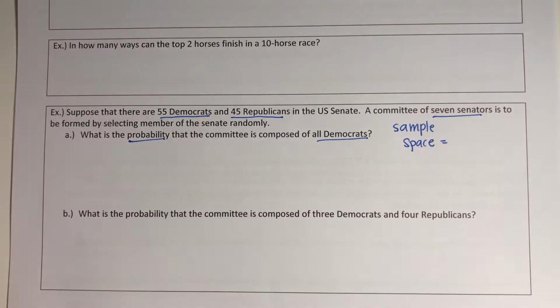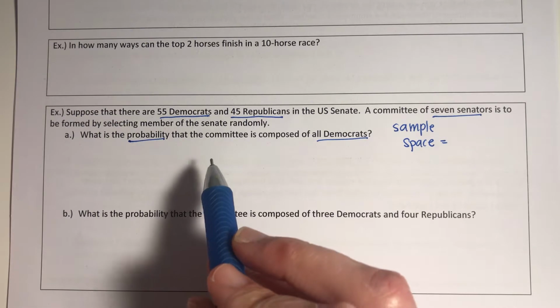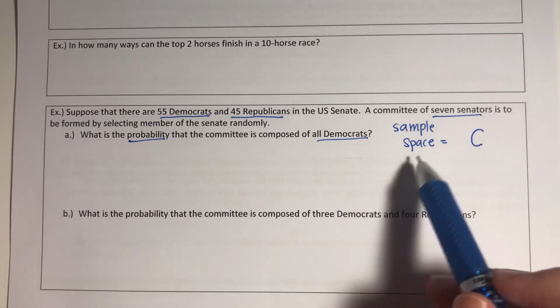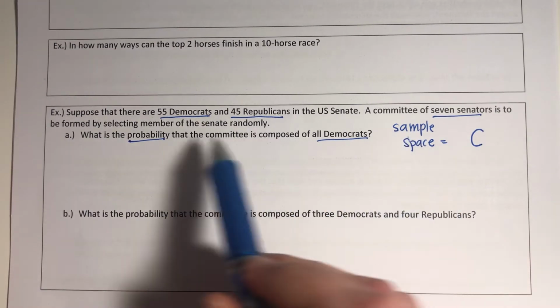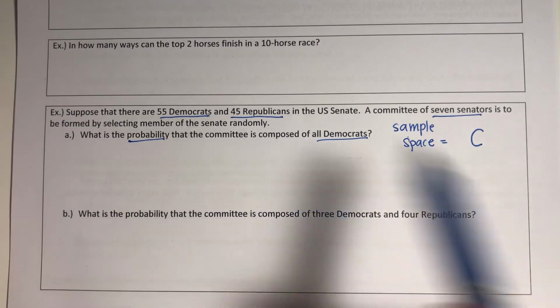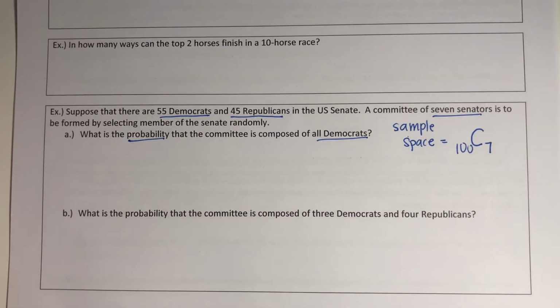First question here, though, before we start the sample space, is asking yourself, is this a problem where order matters or order doesn't matter? So on the previous page, we talked about permutations and combinations. And so for this one, since we're selecting a committee, order does not matter, which is a combination. So I'm going to put a C here for combinations. And the total number of people that we would be selecting from, it doesn't matter if you're Republican or Democrat in our sample space, and this is 100. And we are going to choose 7 of them.